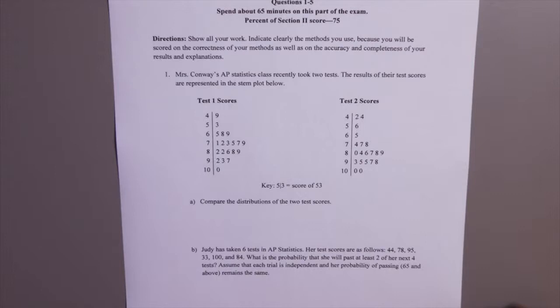Directions are: show all your work, indicate clearly the methods you use, because you will be scored on the correctness of your methods as well as on the accuracy and completeness of your results and explanations.